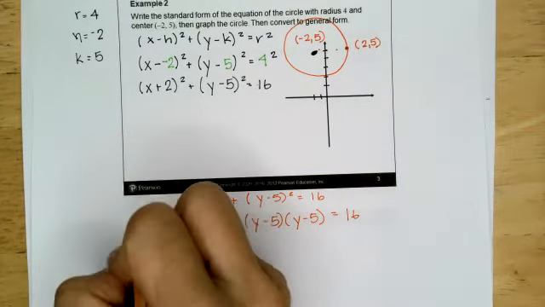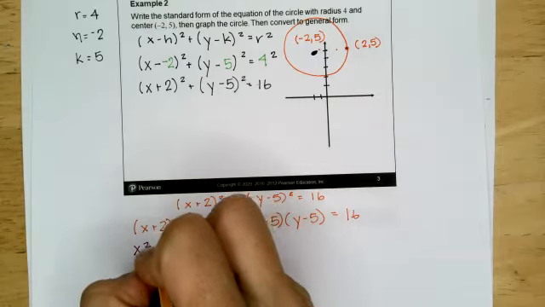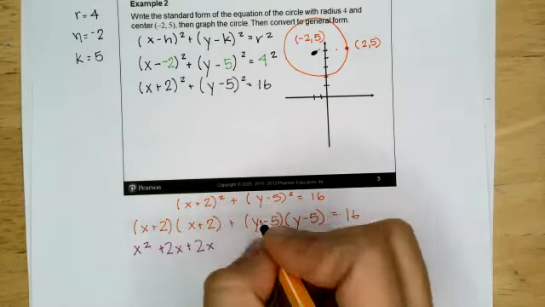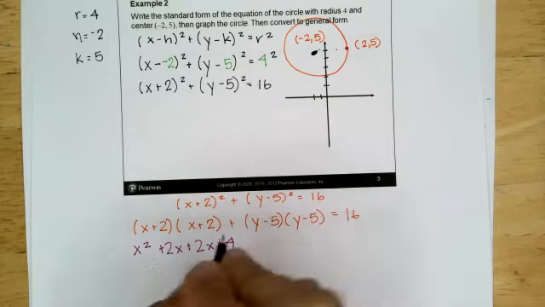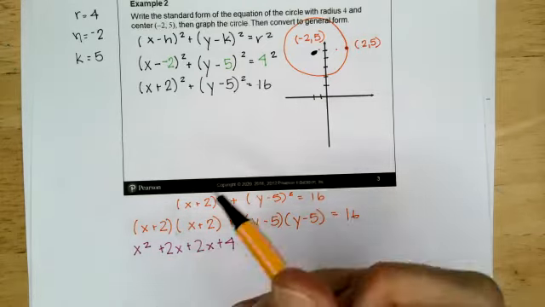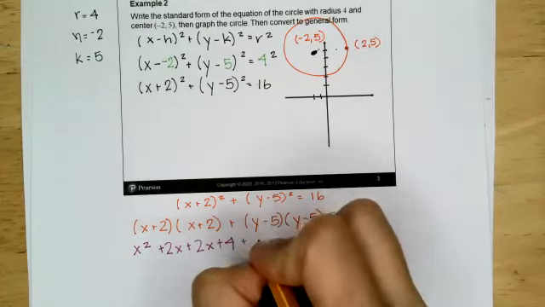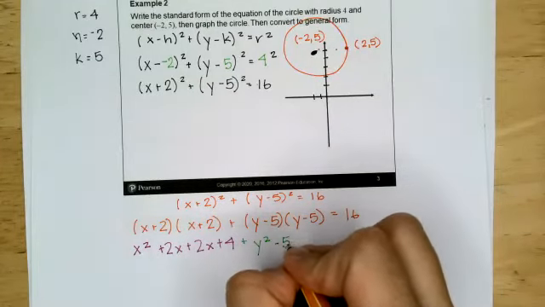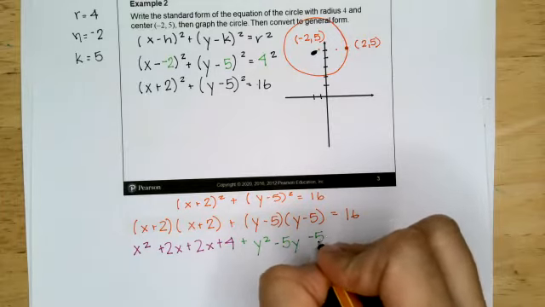X times x is x squared. X times 2 is 2x. 2 times x is 2x. 2 times 2 is 4. Good. And then we're combining it with y times y is y squared. Y times -5 is -5y again.